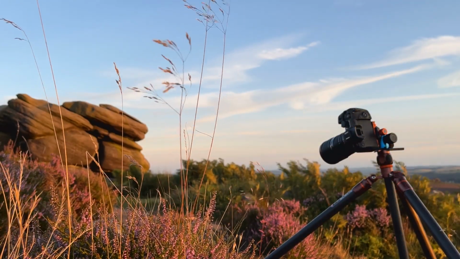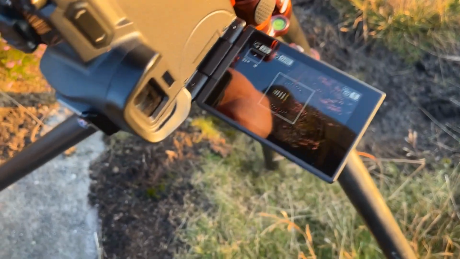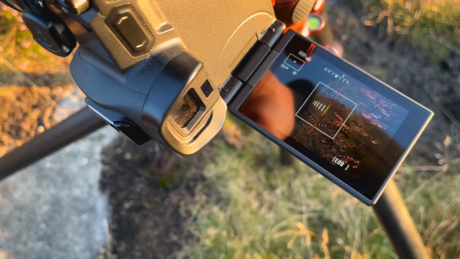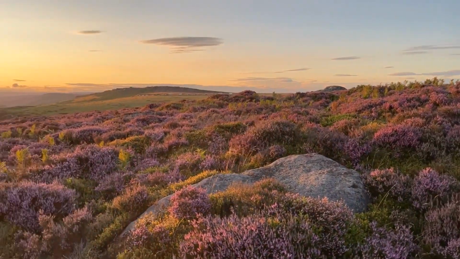And I'm just going to focus in, so you can see there, back end of the heather. Let's go beyond it. There we go. And f20. Right, hopefully that's going to get me a sharp enough shot.